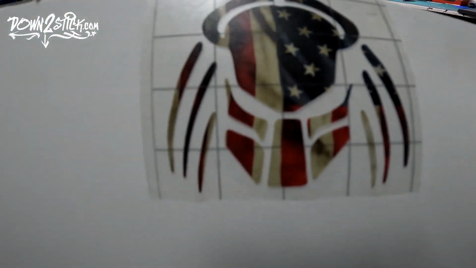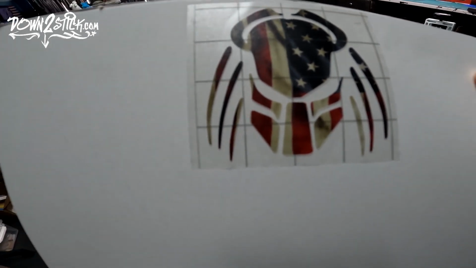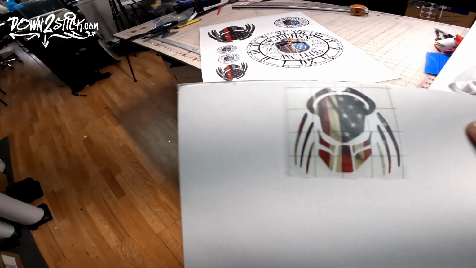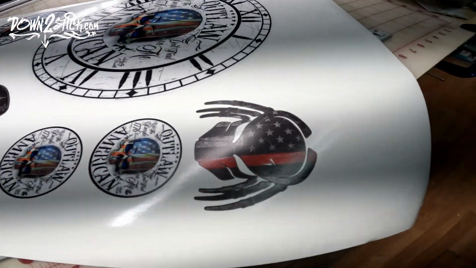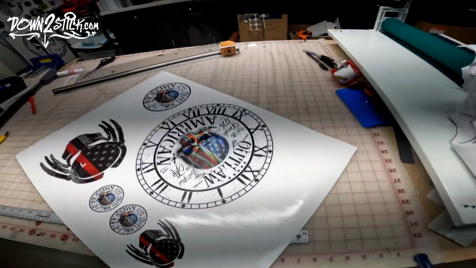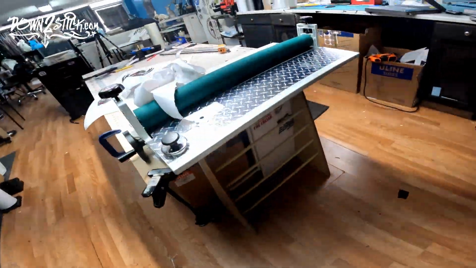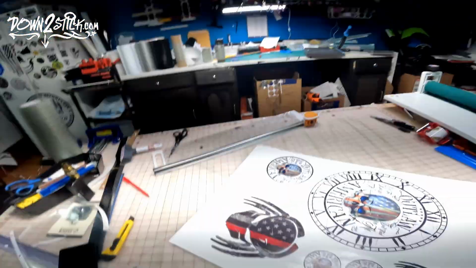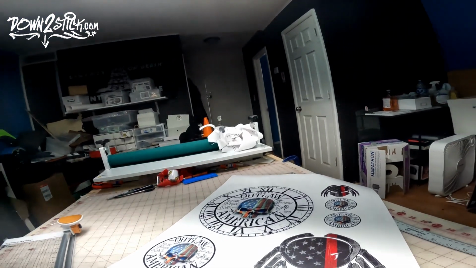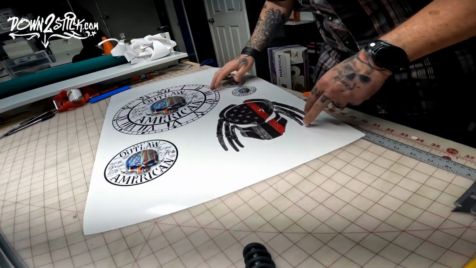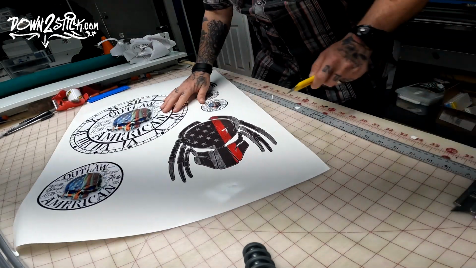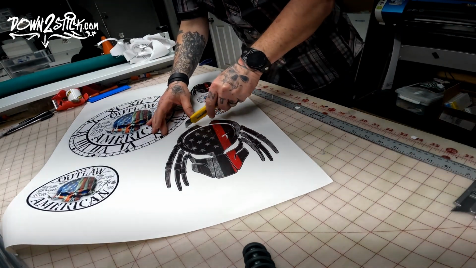There's no stroke, nothing. And just this in comparison to that one, man, super much better difference. Much happier with that one. That's taking the time, you know, to really just work with your artwork. But okay, let's go ahead and get this Predator off here.